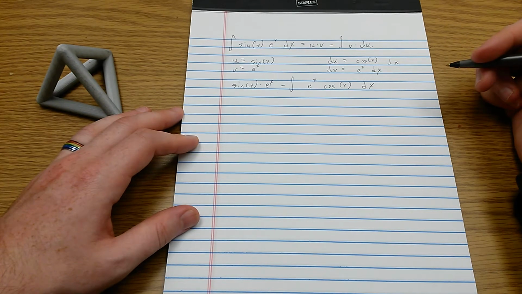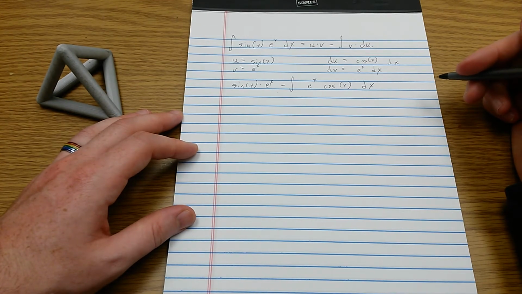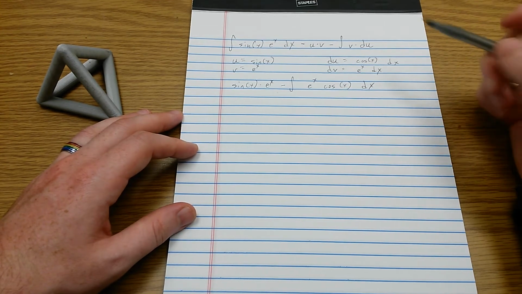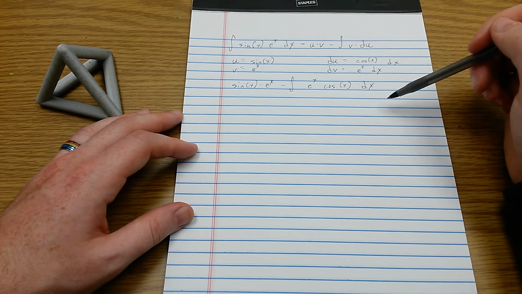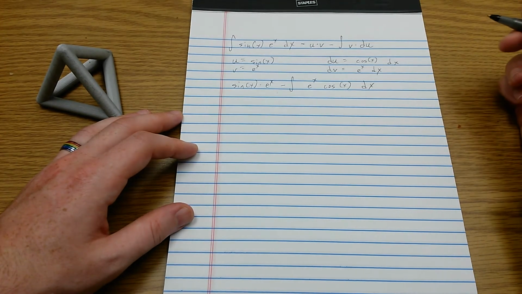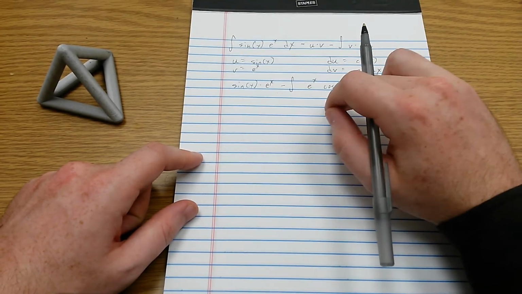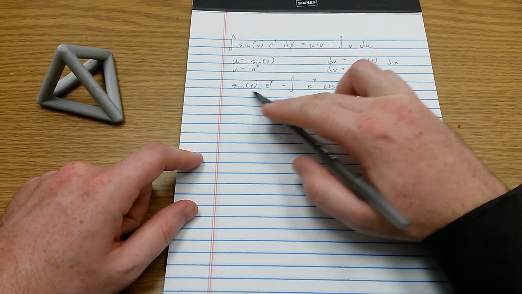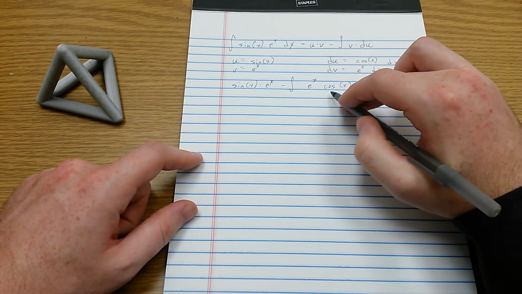Well, that integral isn't worse, but it's also not better. I just swapped out one of my trig functions for another one. What I can do in this case is I'm going to do integration by parts another time. Well, why would I do that? I've done it once already, and I had a function pop out minus an integral I still need to solve.